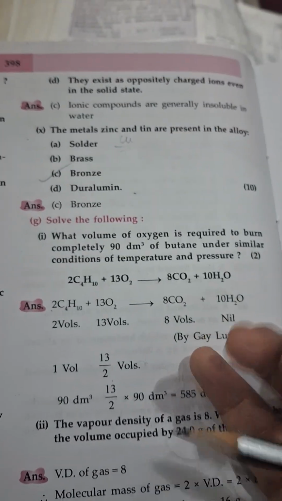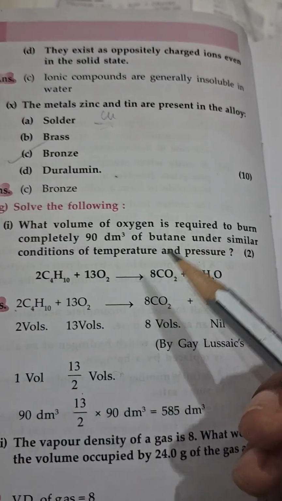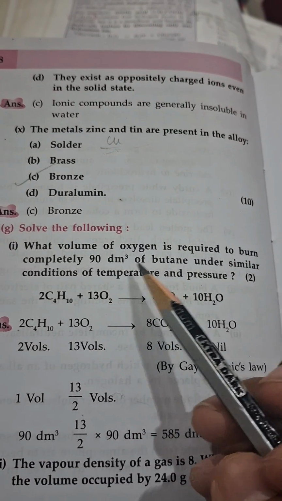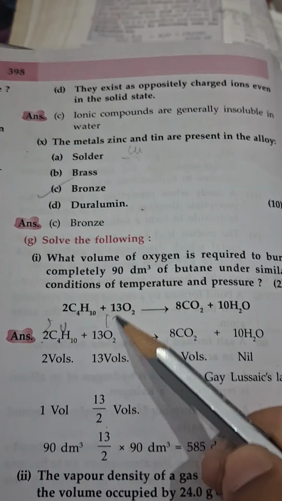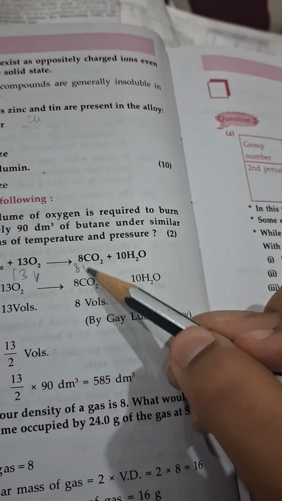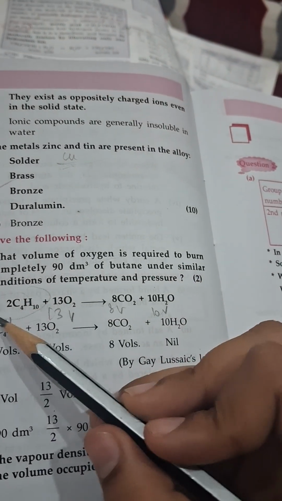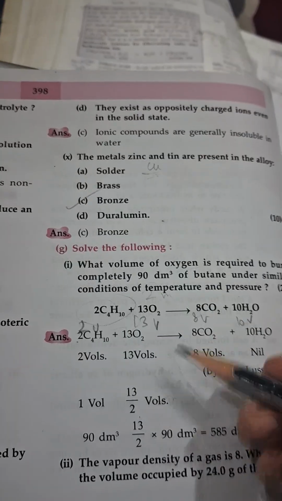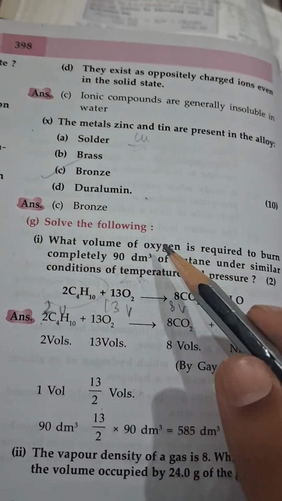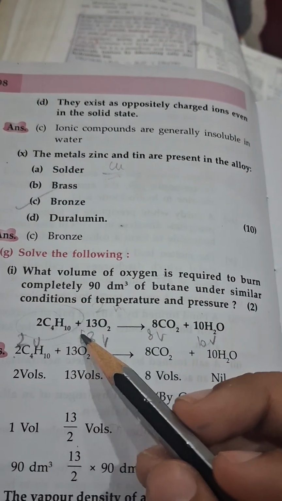This is a mole concept question. What volume of oxygen is required to burn completely 90 decimeter cube of butane under similar conditions? Since everything is a gas, we'll write here 2V, 13V, 8V and 10V. Now we need 90 decimeter cube of butane. If 2 moles need 90, then 1 mole needs 90/2, which is 45. If 1 needs 45, then 13 needs 45 into 13.